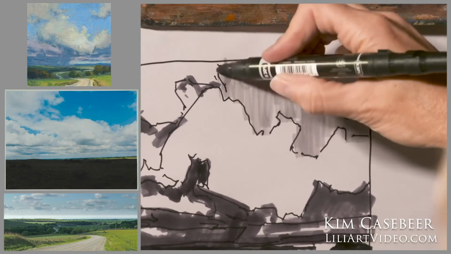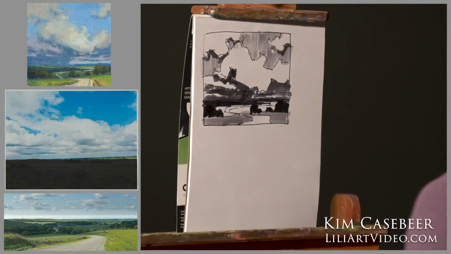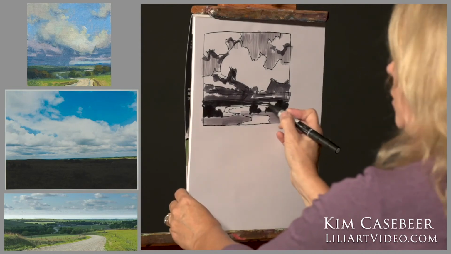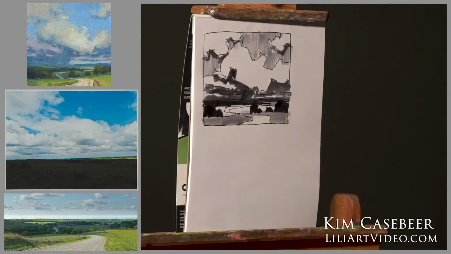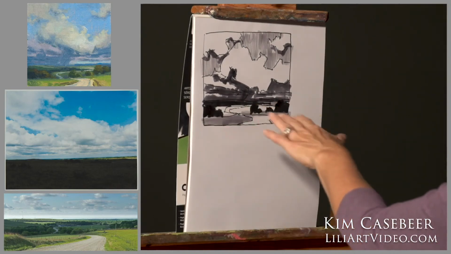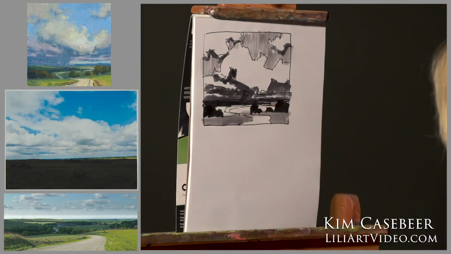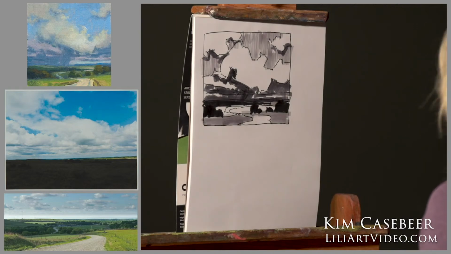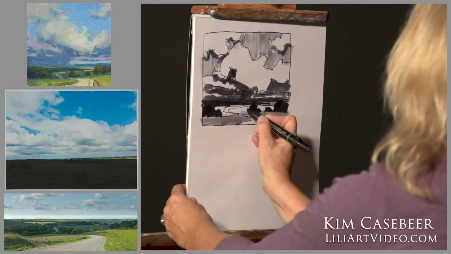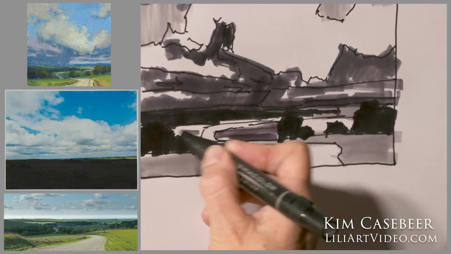So all of this sky is lighter, and the lightest part of the land. So there's a light part of the land back here, and there's a light part of the land in the front. And then in the middle, the part of the land where the road turns is actually in the shadow. So I probably will go back to my 50% marker and lay that in, just light, maybe a little lighter than I laid in the other.